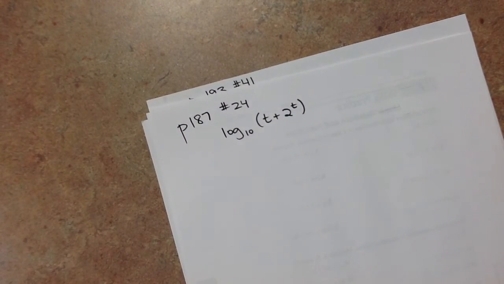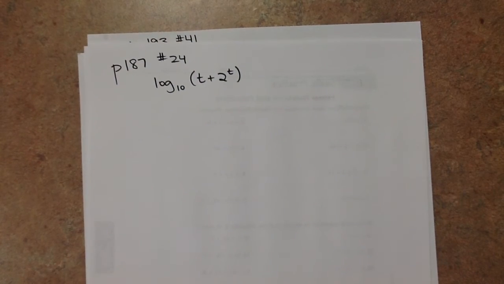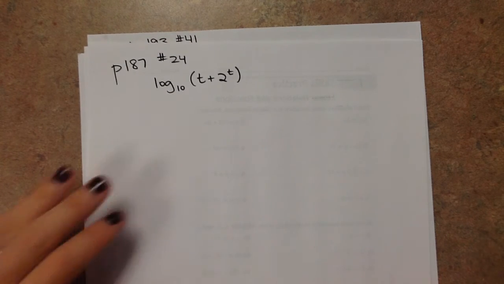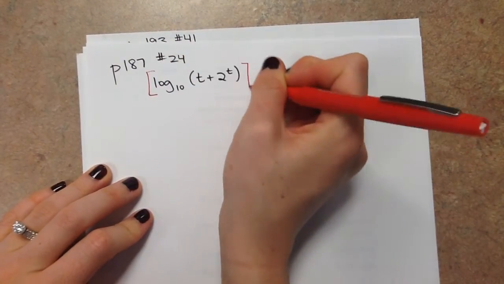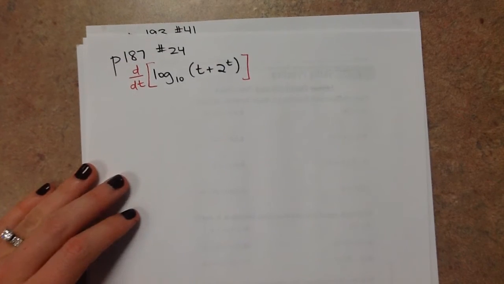Okay, so that's our function. Sorry, it's totally sideways. Okay, so that's our function. We want the derivative of that. So the variable is t. So I'm going to take the derivative of this whole thing with respect to t. So we'd write d by dt instead of d by dx.